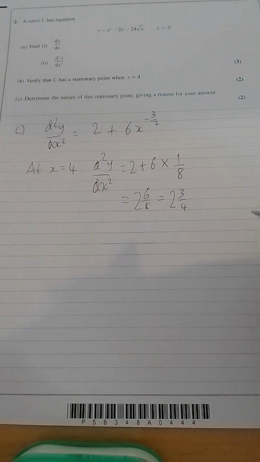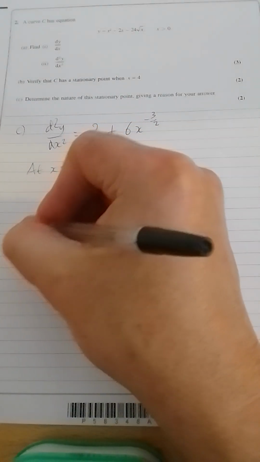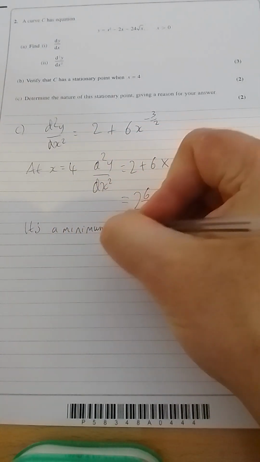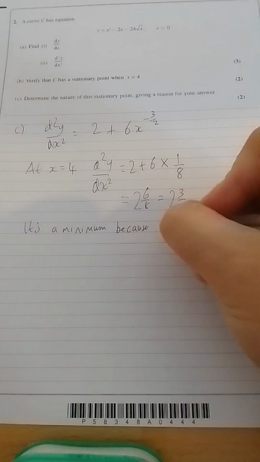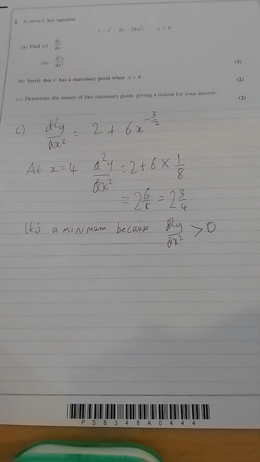If the second derivative at a stationary point is positive, this tells you it's a minimum. If the second derivative at the stationary point is negative, it will tell you it's a maximum. So in this case, the second derivative is a positive value, so this tells us it's a minimum. So what we would write is it's a minimum because d squared y dx squared is greater than 0. And that's question 2 completed.